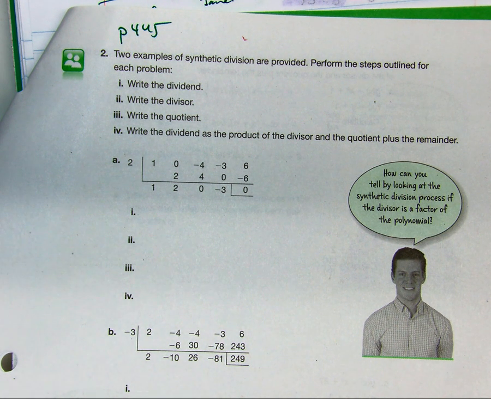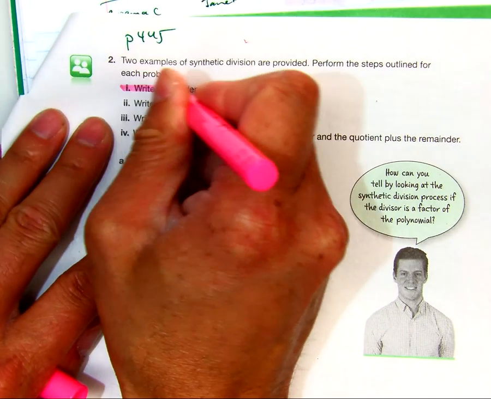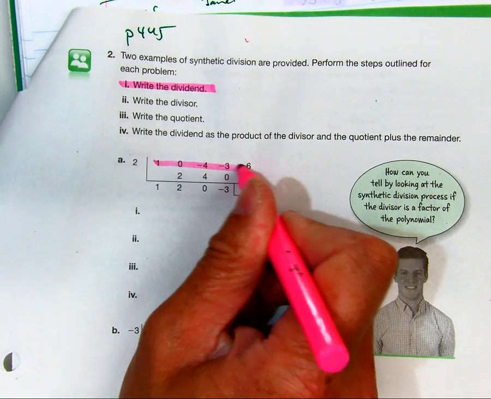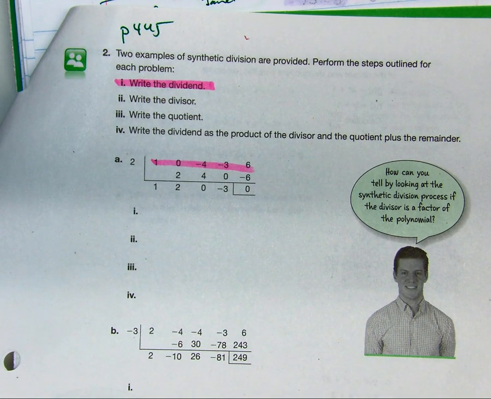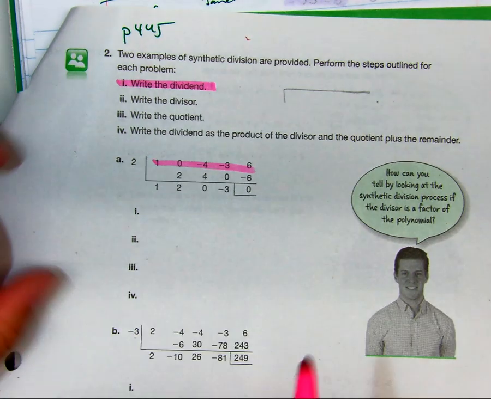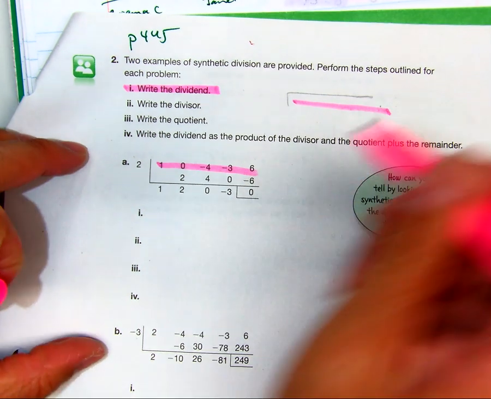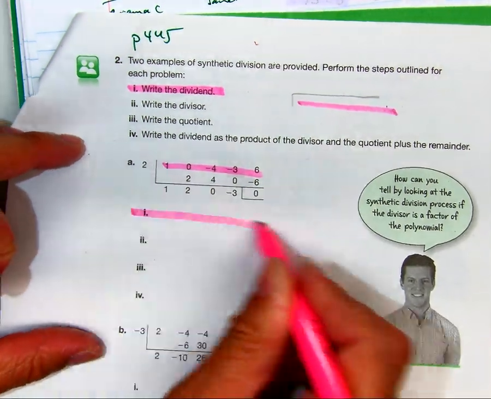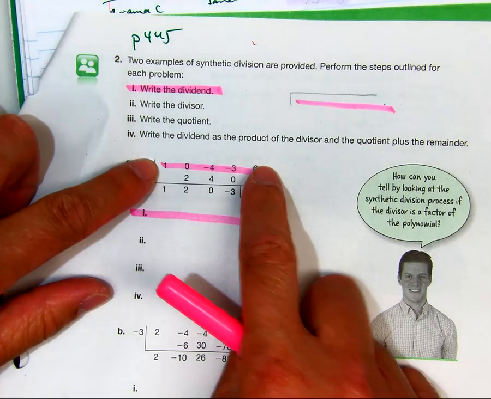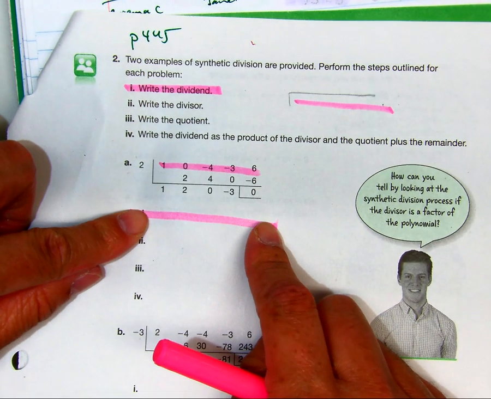The dividend, if you think about it, was on the inside of our long division. Does that make sense? So that's our division sign, so the dividend is there. So for 1, we need to write the dividend. I'm not just going to copy these numbers, I'm going to copy the numbers and what they represent.